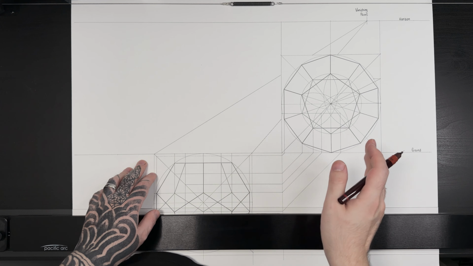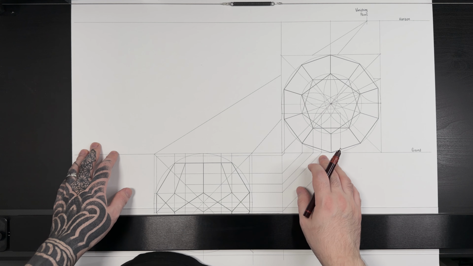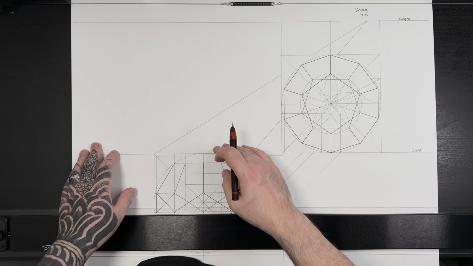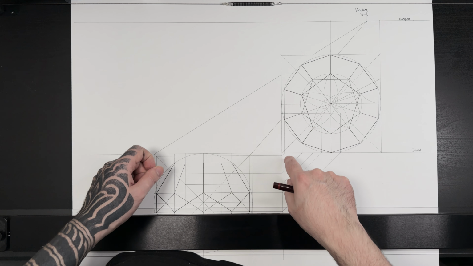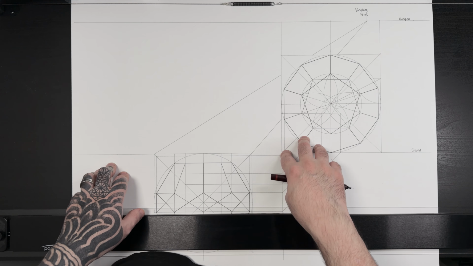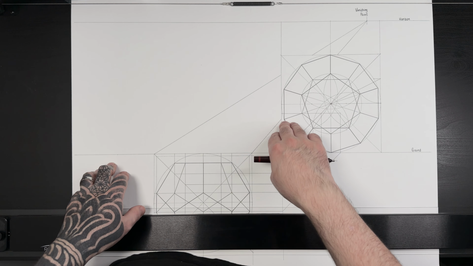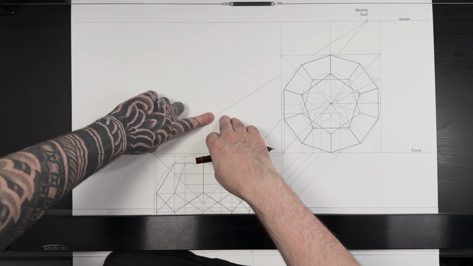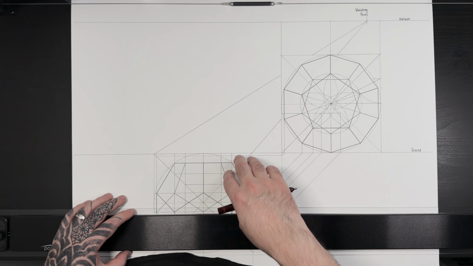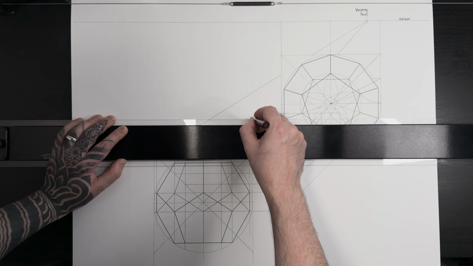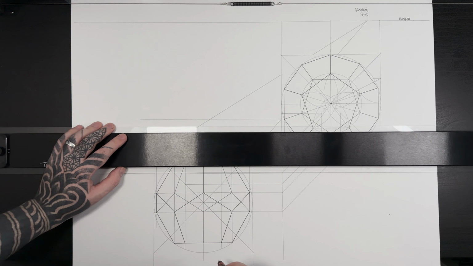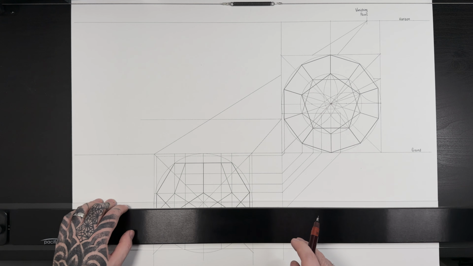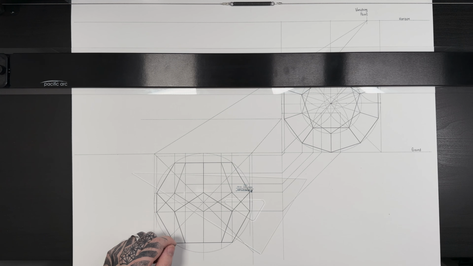Okay, so this is where it gets a little bit tricky because we need to find a line on our floor plan that's gonna make it look like there is a square on the floor. Okay, so it's kind of a random line. Just choose a line that makes it look like a square. So I'm gonna put my line right up in here. There is our square.